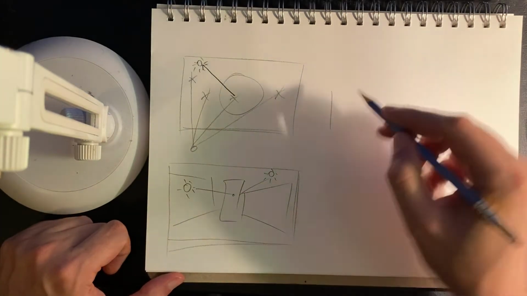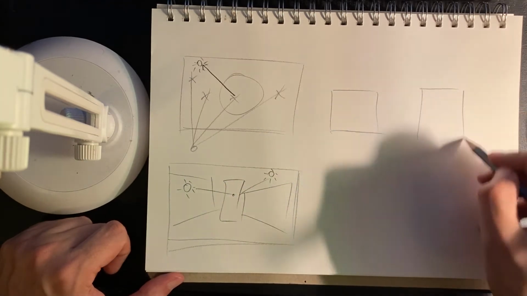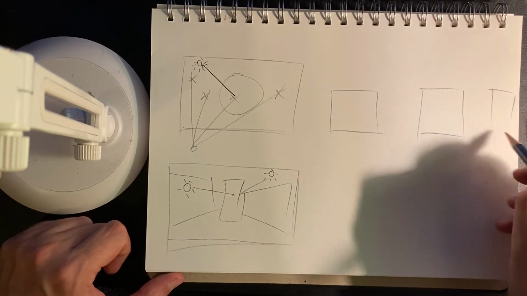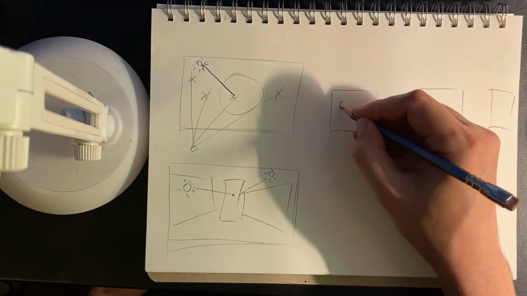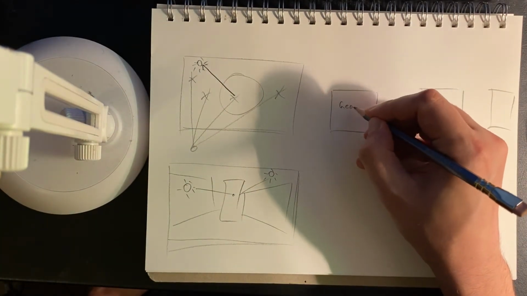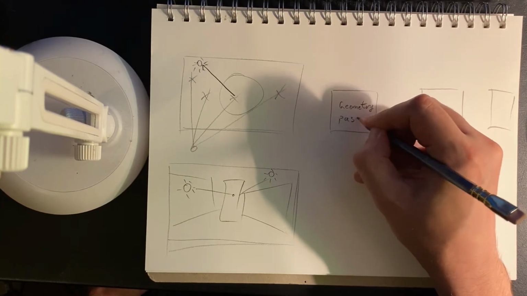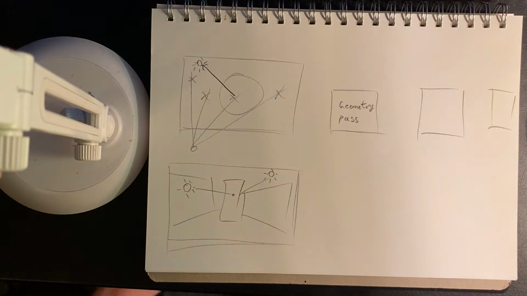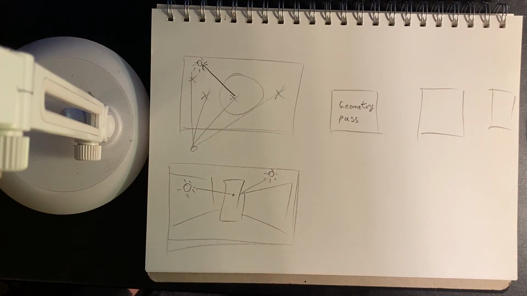So if we visualize the shaders as blocks, I'm using 3 shaders. I'll have a geometry pass. This is like deferred shading. The goal of the geometry pass is to capture information about the scene, what we can physically see.